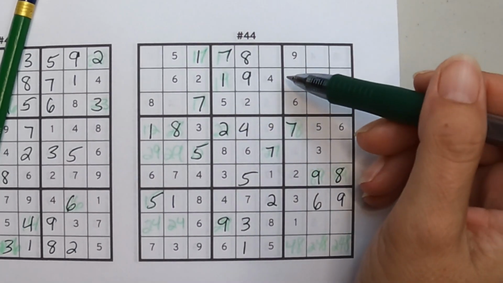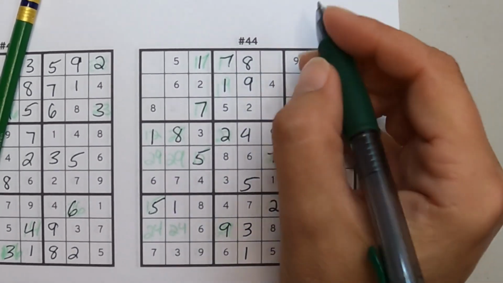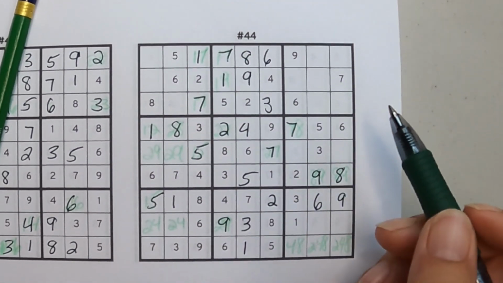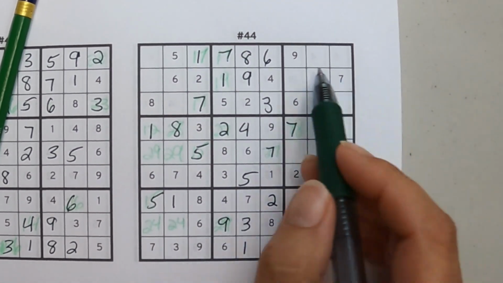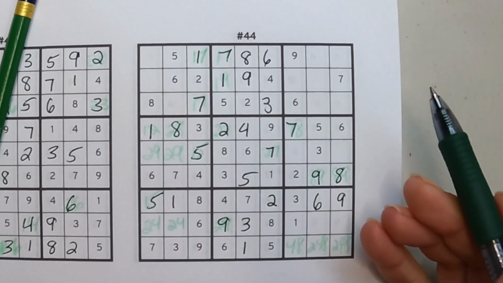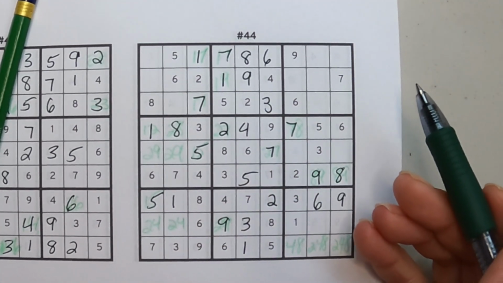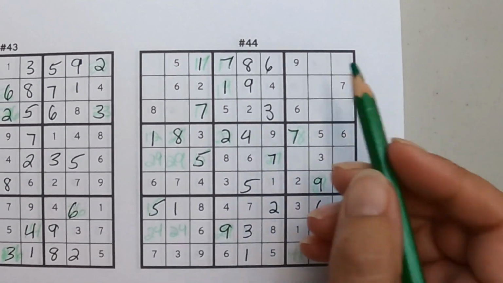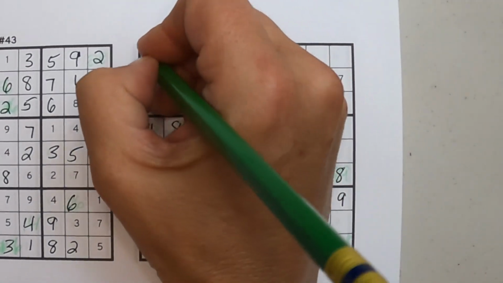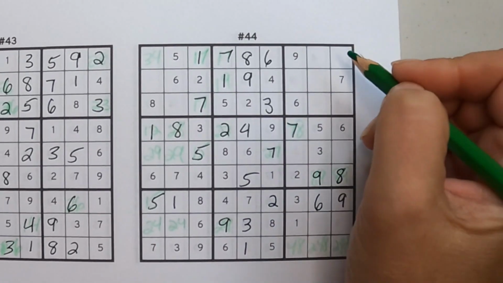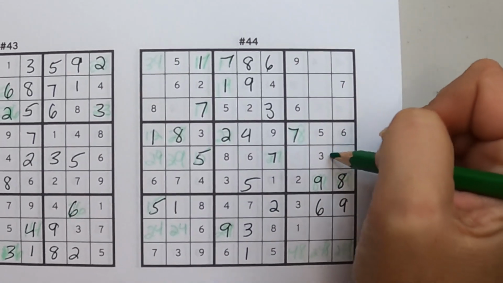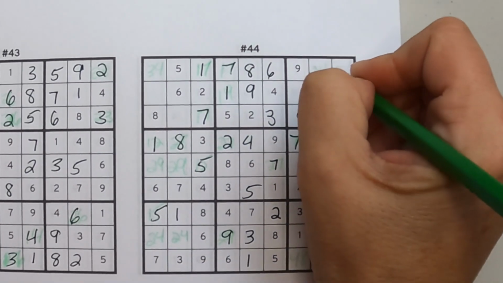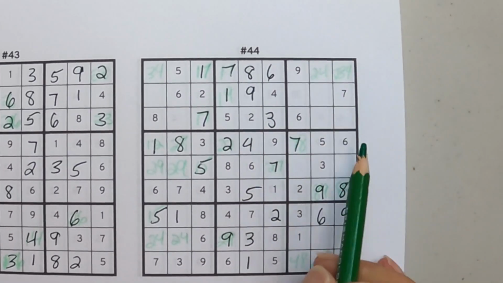For this box now, we're missing 3 and 6. We've got a 6 here, so 3, 6. For this top row, we're missing 2, 3, and 4. We've got a 2 here, so 3, 4. 3 here, so 2, 4. No help here. 2, 3, 4.